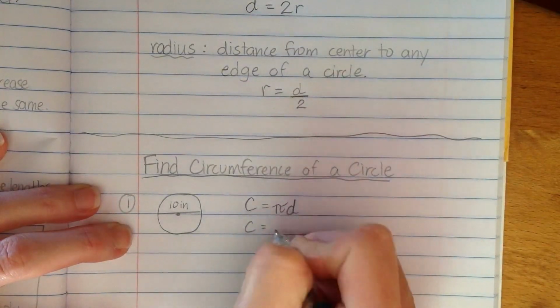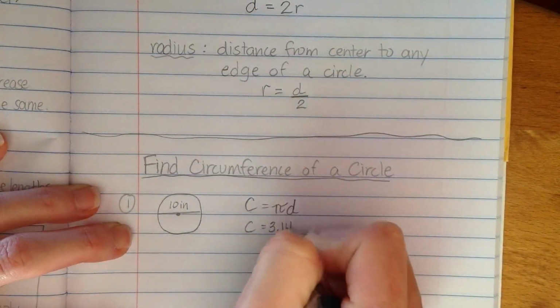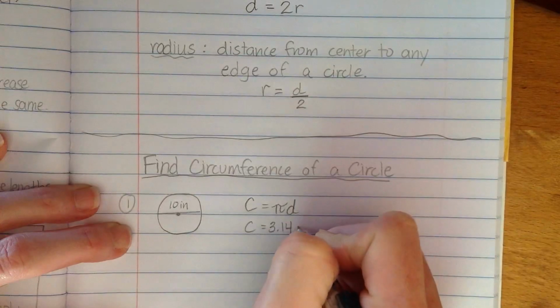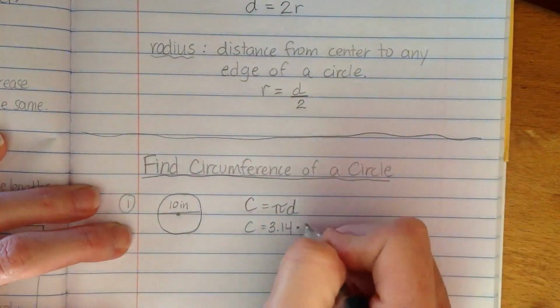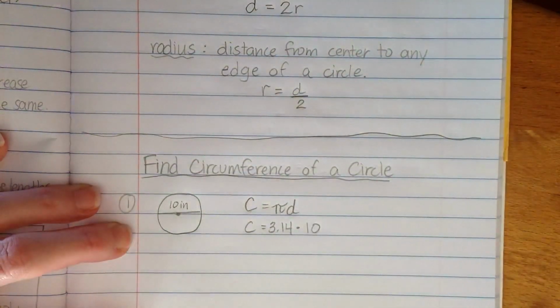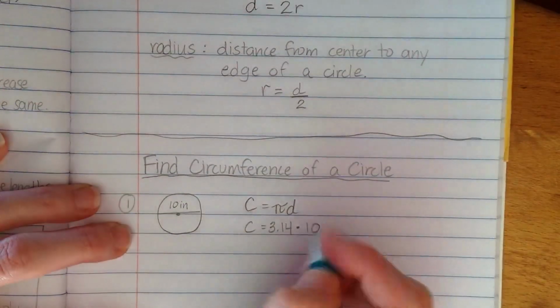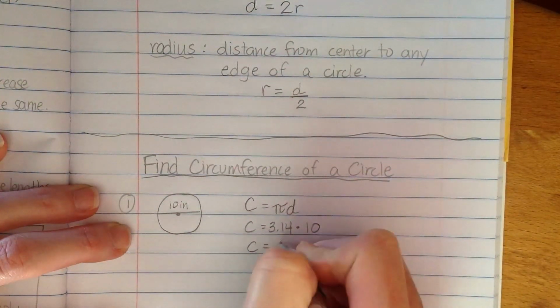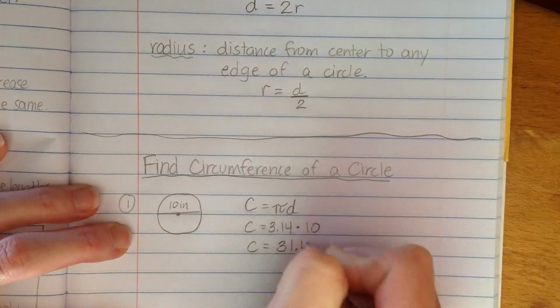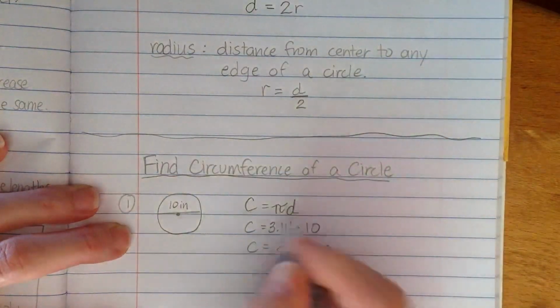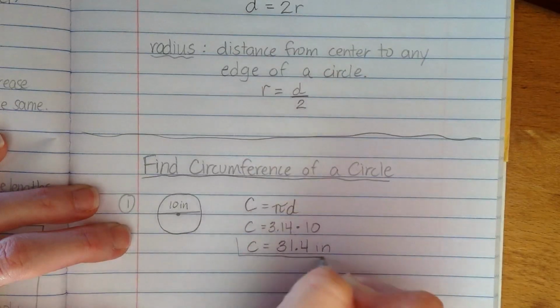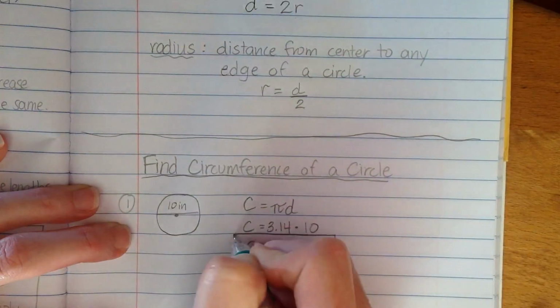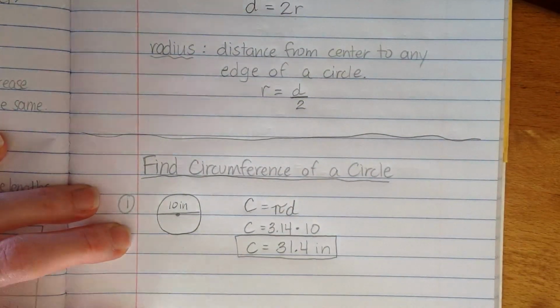So I'm going to substitute 3.14 in for pi, and then I'm going to multiply that with the diameter, which in this problem is just 10. Now you can use a calculator, and you would discover that 3.14 times 10 is equal to 31.4 inches. And there's your final answer. That's it. Okay, so that was one if we were given diameter.